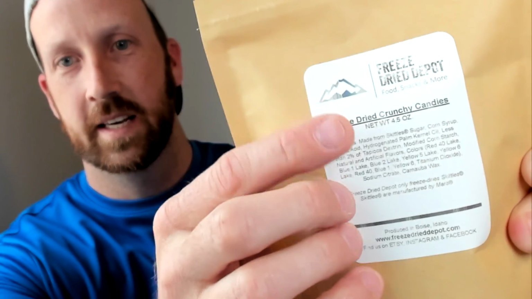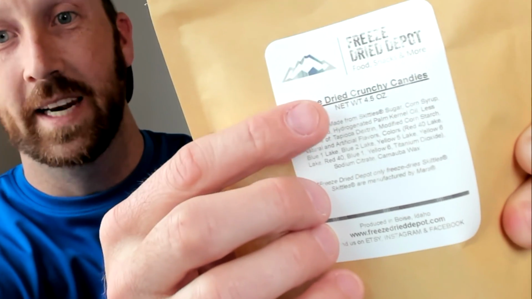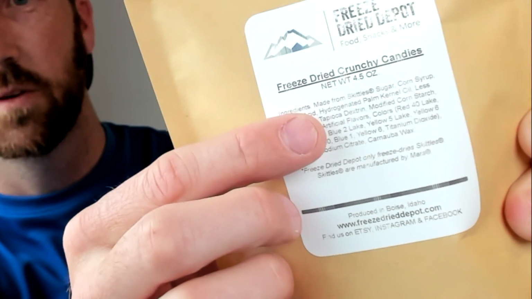Now, this is the 5395 label that's attached to the back of my bags. I've got the name of the candy, my brand, as well as what the net weight is of the freeze-dried Skittles. Then I've got all the ingredients, and I've also got different types of dietary things that might be coming in through allergens, as well as the contact information and where it's produced.